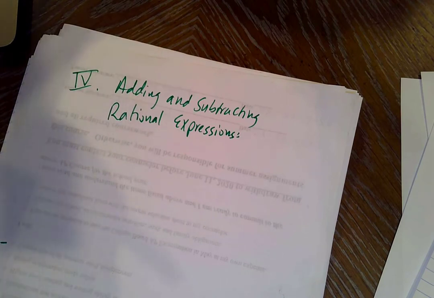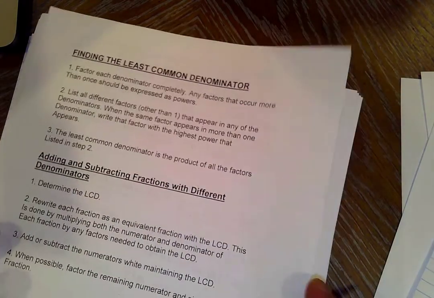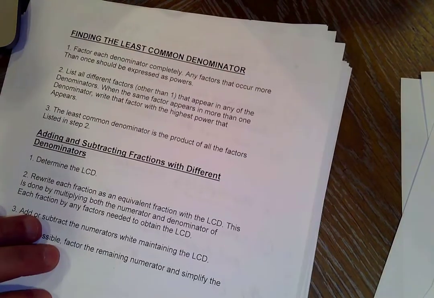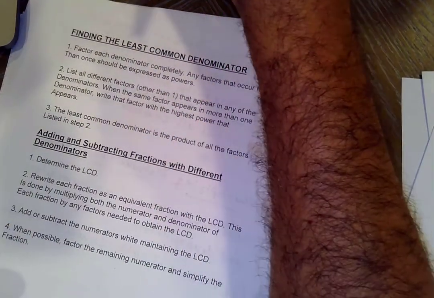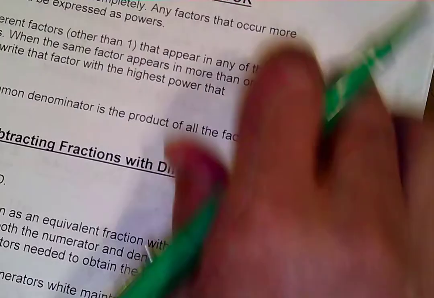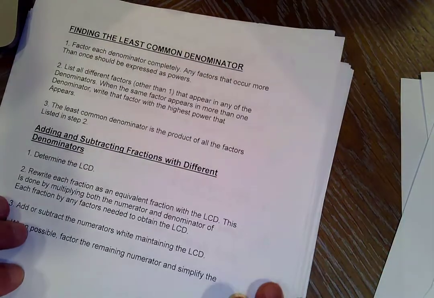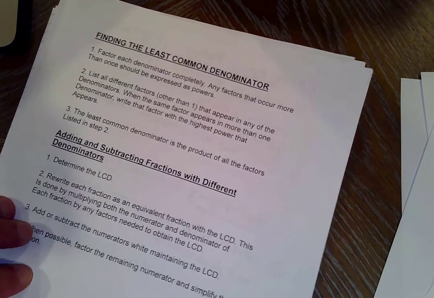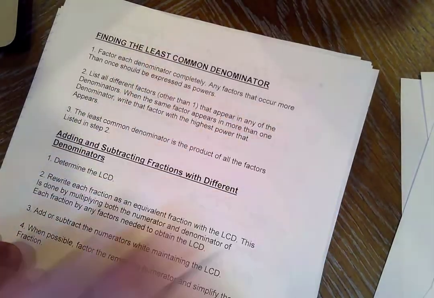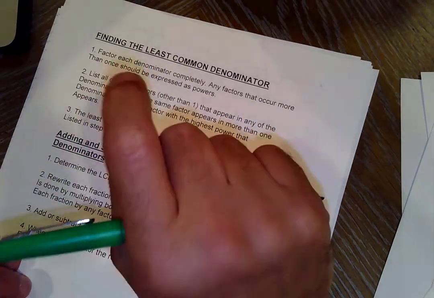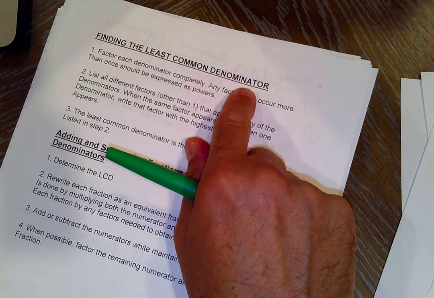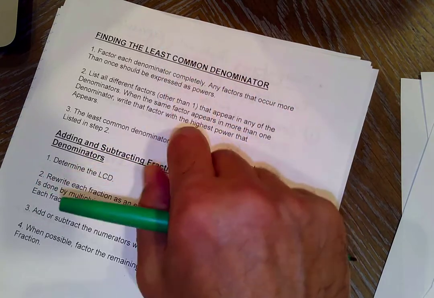Well, there are a few steps that we need to do to add and subtract rational expressions, and I don't want to write this down because it's time consuming. So if you look at the handout, which is posted in D2L, the first thing you want to do, because you're adding and subtracting, is find the least common denominator. And if you forgot, I put the steps here.